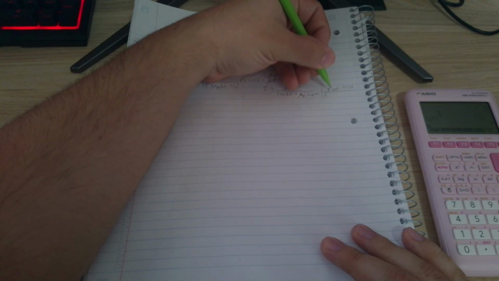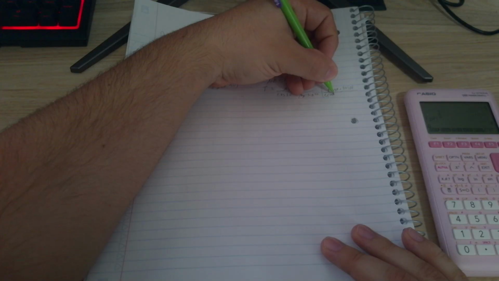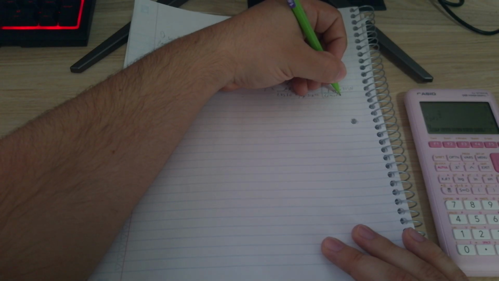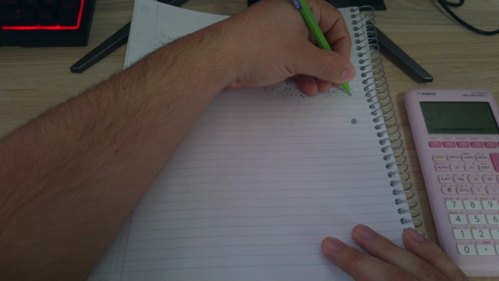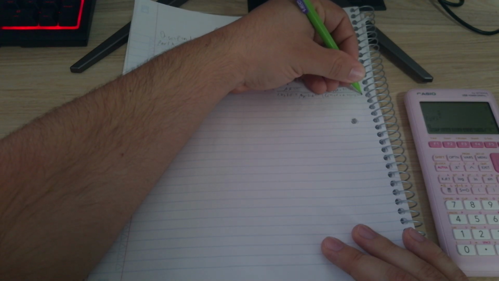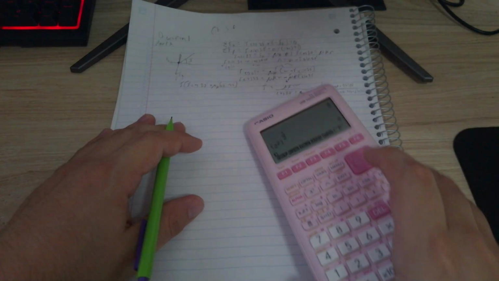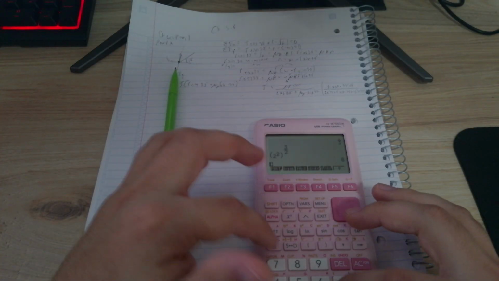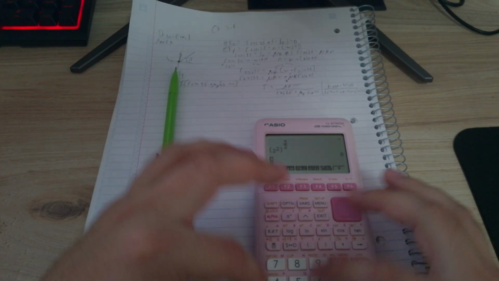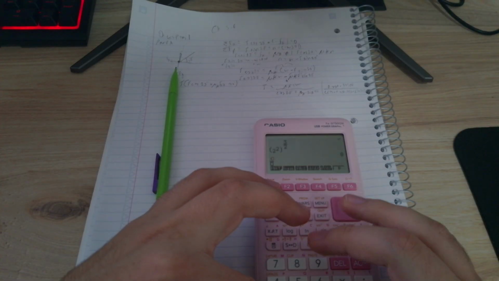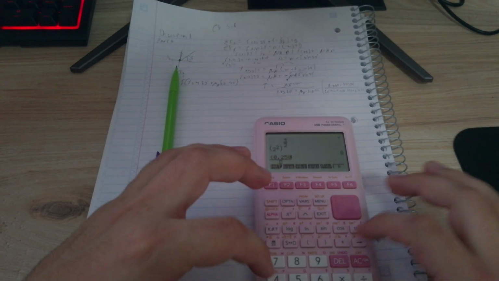And then we're going to have this over cosine 20 degrees plus 0.250 times sine 20 degrees. So let's take out our calculator. Now I'm going to put this all into one single equation.